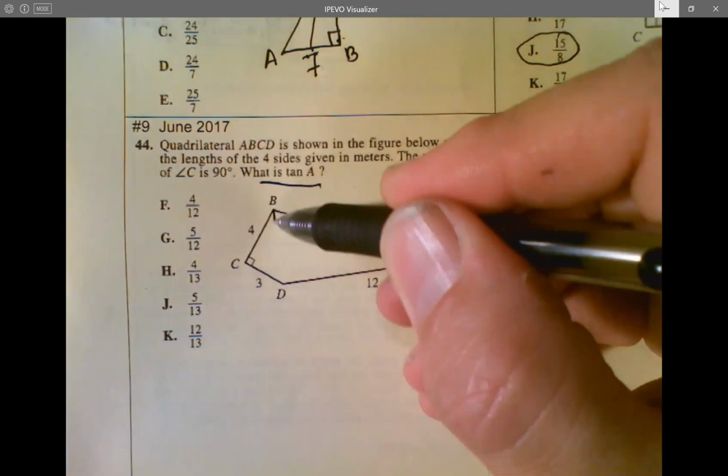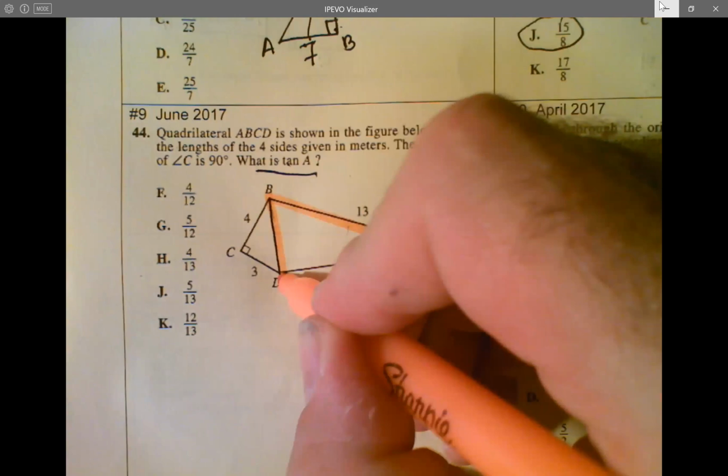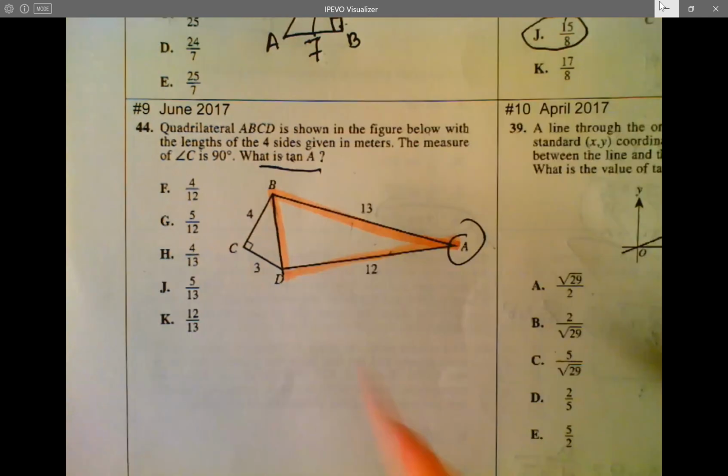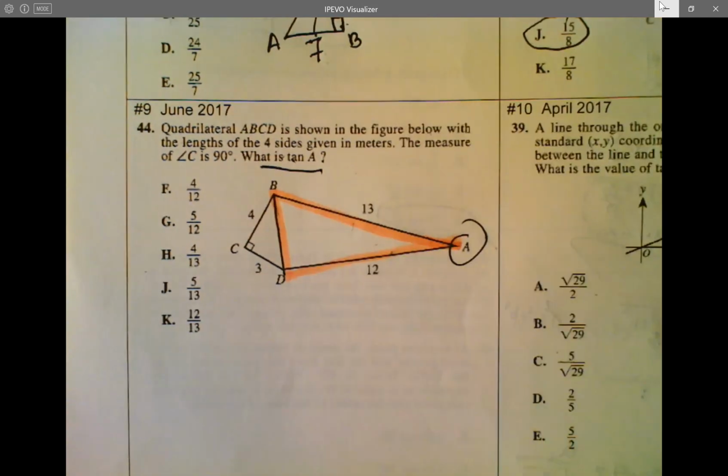Now, students have a hard time drawing these extra lines, okay? So the way I knew to draw it is because we're asked to find the tangent of angle A, and how do I find the tangent of something if it's not in a right triangle? Because right now, I do see a right triangle. It looks like that's a right angle. We'll prove it though. Does anyone know what this side is?